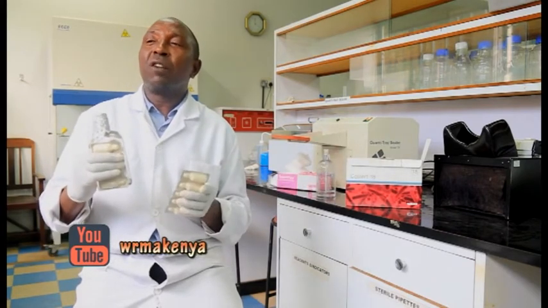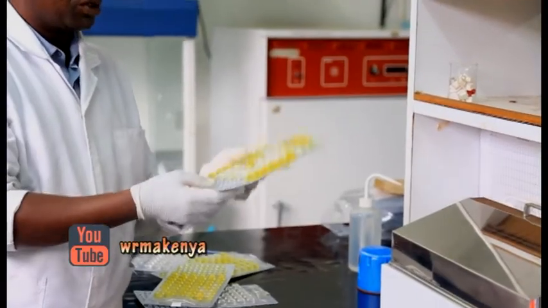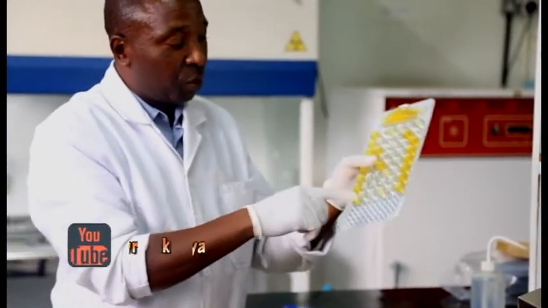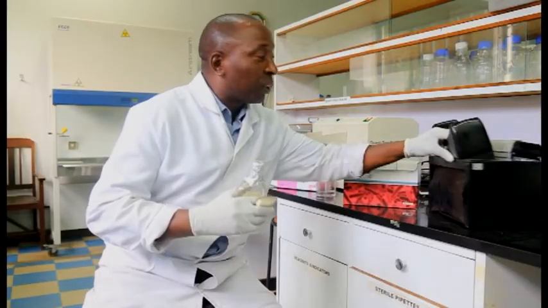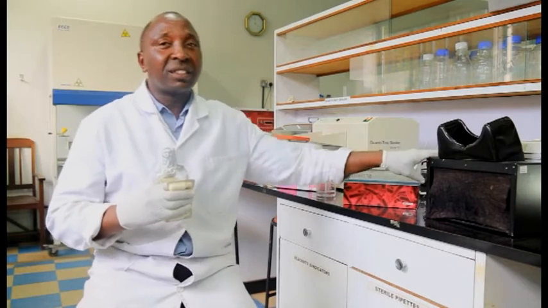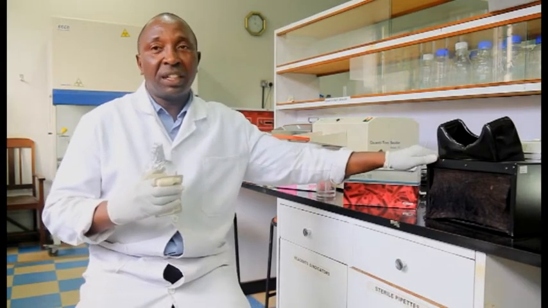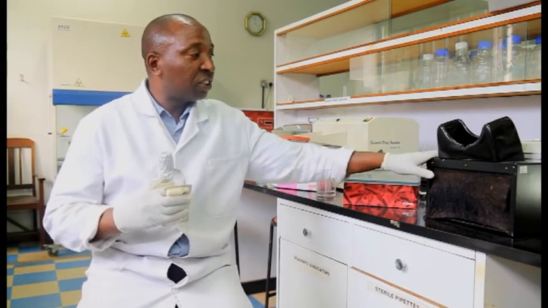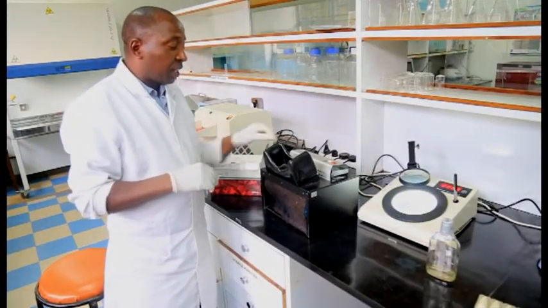You cannot know the number of E. coli without using this machine specifically. This is a UV generator. So the machine is referred to as a UV chamber.